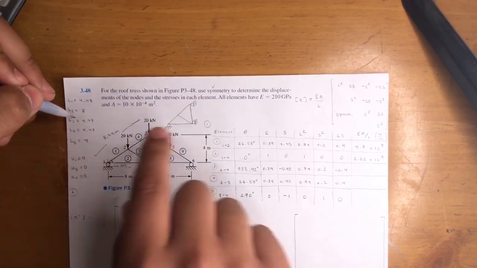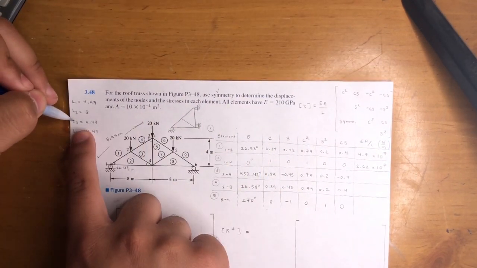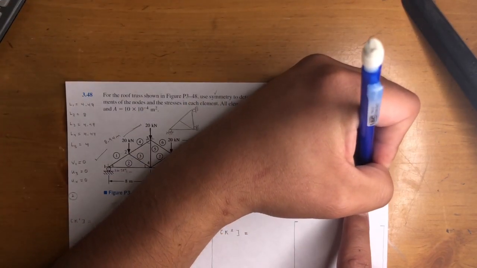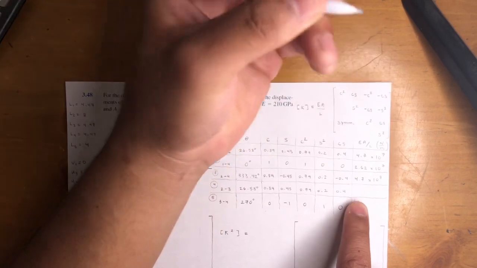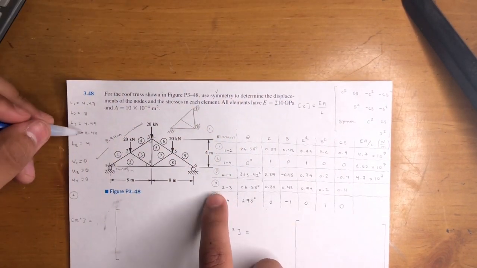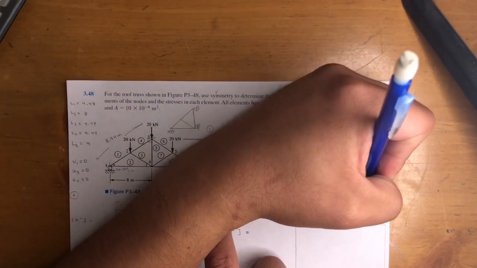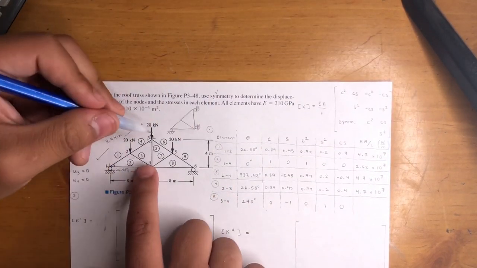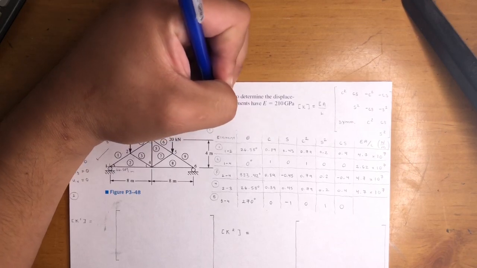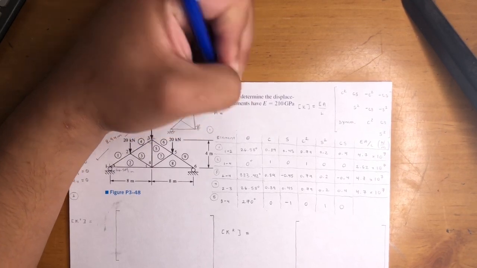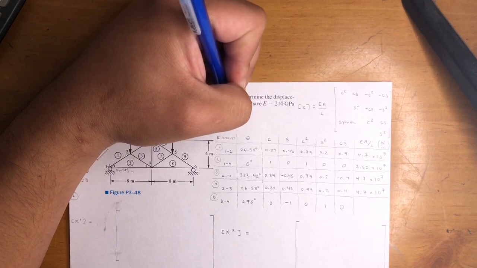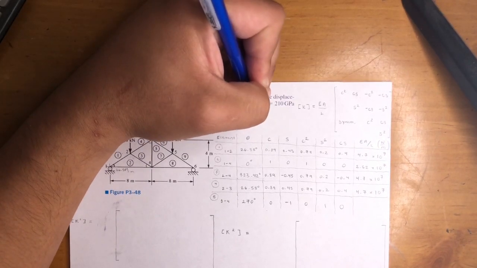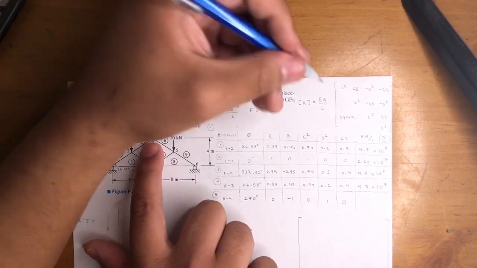Next one, EA divided by L3. That's for the third element. That's going to be another 4.7 times 10 to the 7. And then similarly for element 4, same length, so it's going to be 4.7 times 10 to the 7. And then finally, element 5. So the area gets cut in half. That's going to be 10 to the negative 3 over 2. And then the force also gets cut in half, remember. So that 20,000 becomes 10,000.